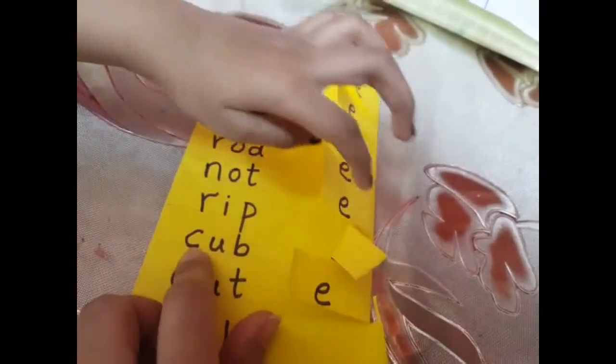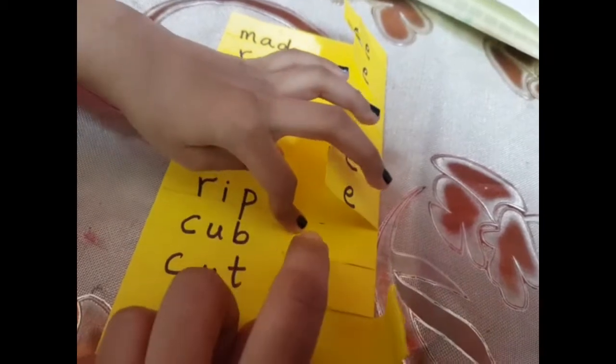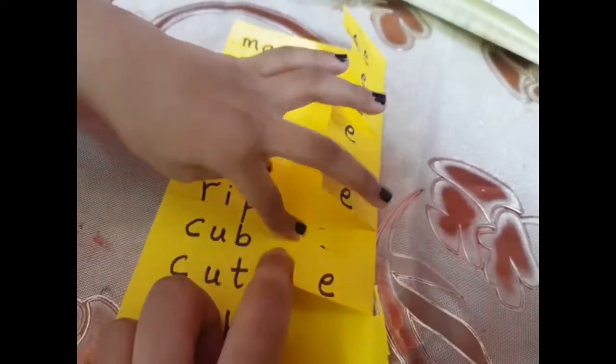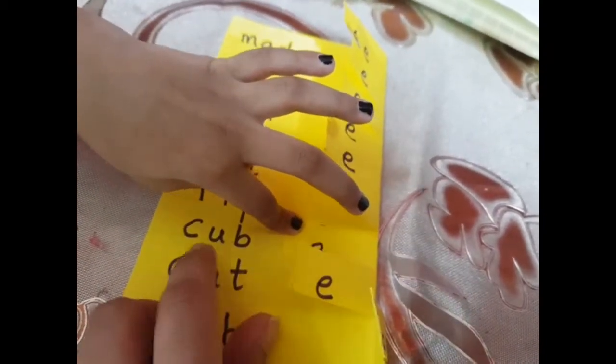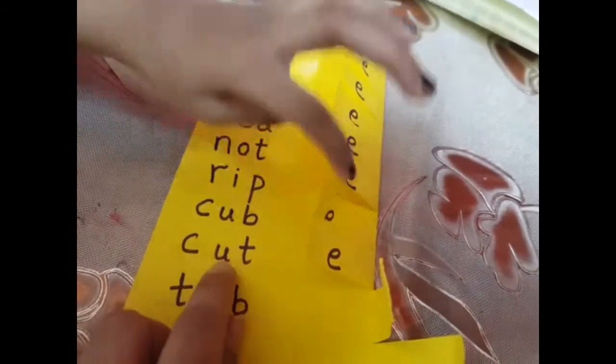What is the sound of C? Cub. Yes, cub. If you add E, U-E makes the sound as? You. So C-U-B-E? Cube. Very good.